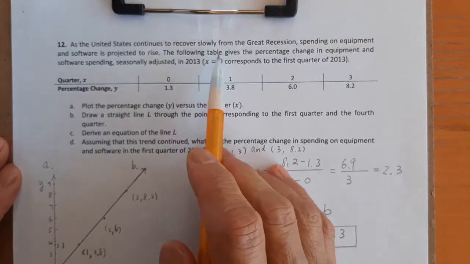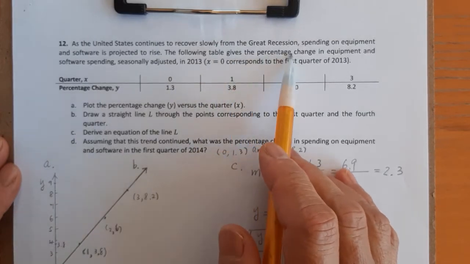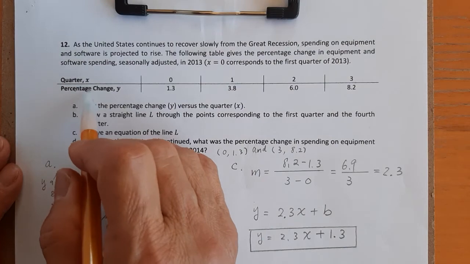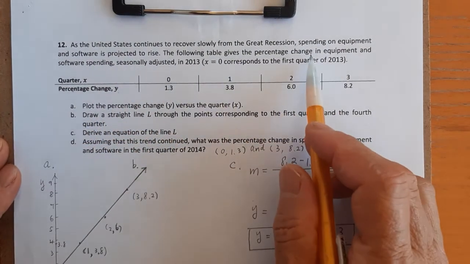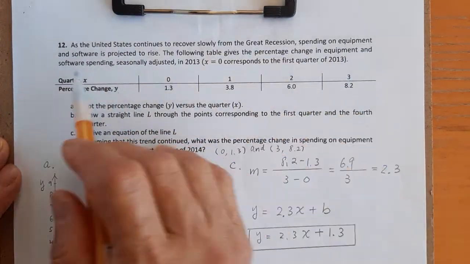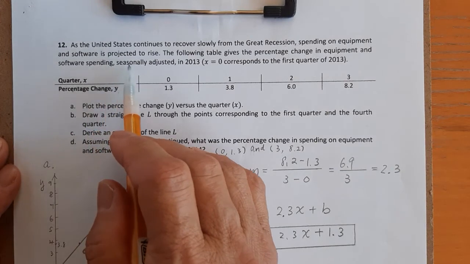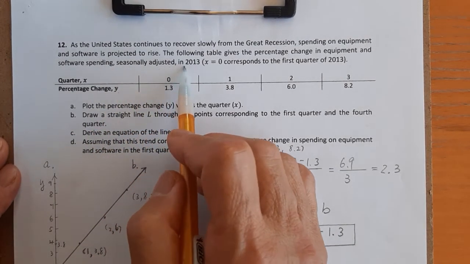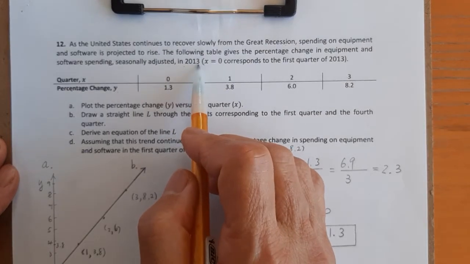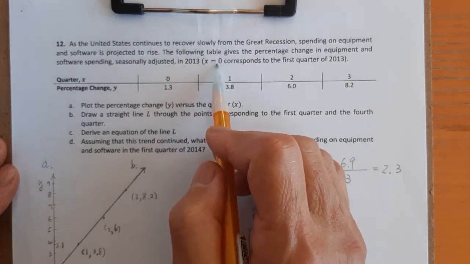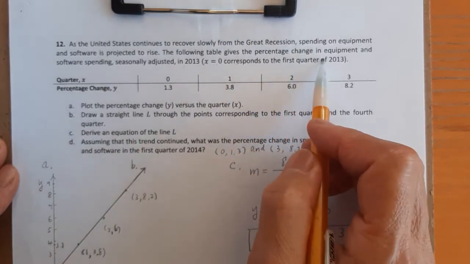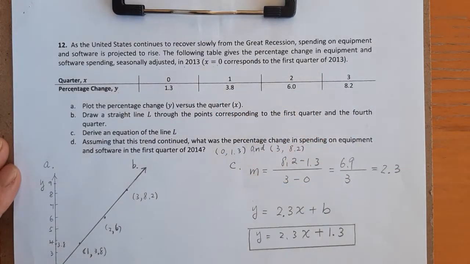The following table gives the percentage change, Y, in equipment and software spending, seasonally adjusted, in 2013. X equals 0 corresponds to the first quarter of 2013.